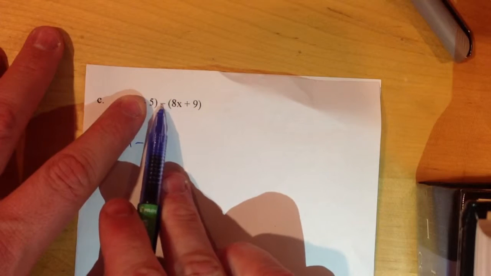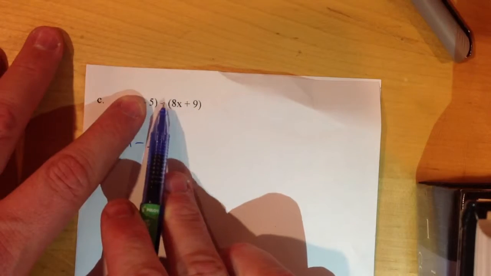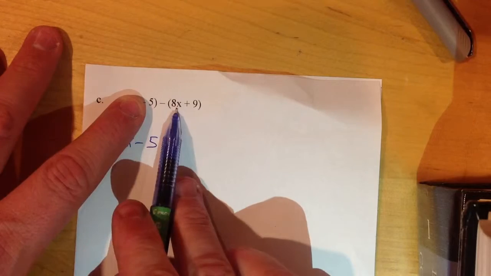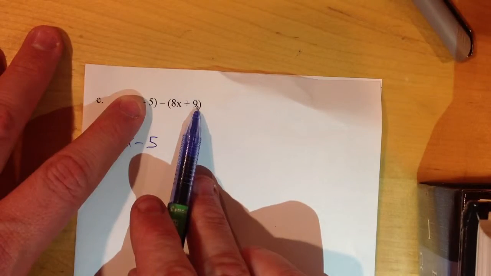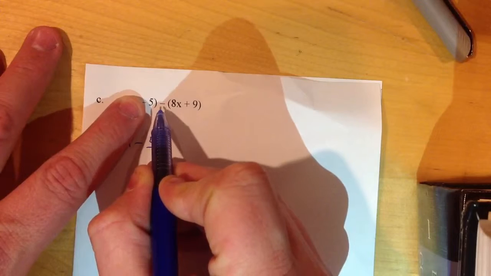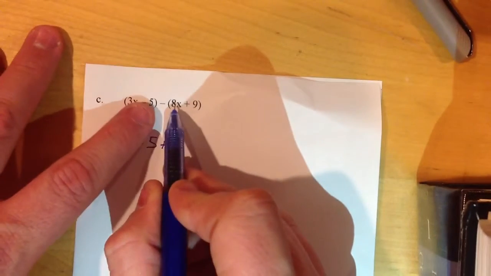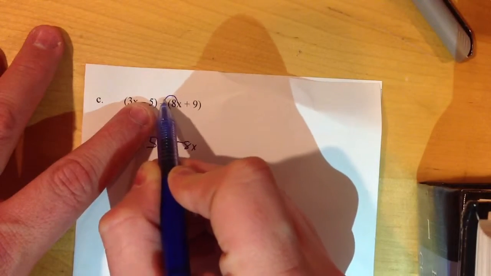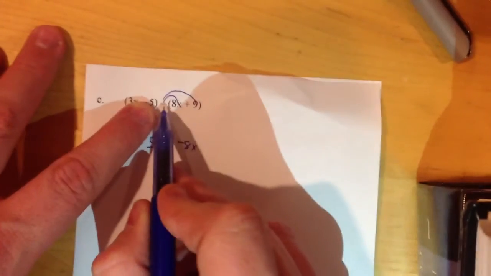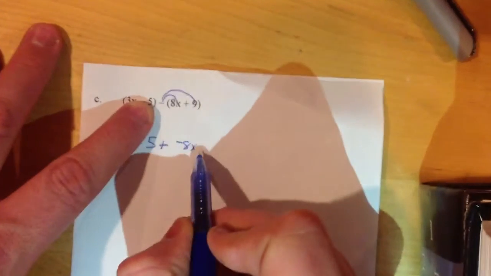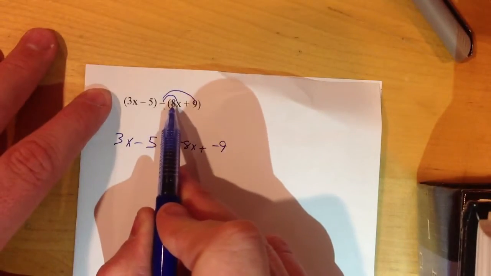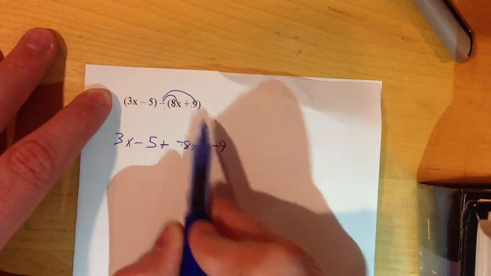But just like when we subtract anything, we're going to change this to a plus. So remember, plus the opposite. But the problem is there's parentheses here. So we're going to change this to a plus, and everything inside the parentheses is going to become its opposite. So I'm going to change this to a plus. And then the 8x is positive, so I'm going to make that a negative 8x. So I'm basically bringing that negative to both places. Changing it to a plus, bring the negative to 8, and bring the negative to 9. So you notice that my minus changes that 8 to a negative and that 9 to a negative.